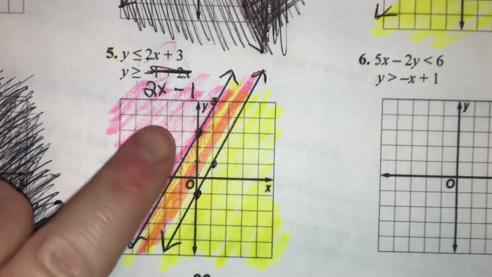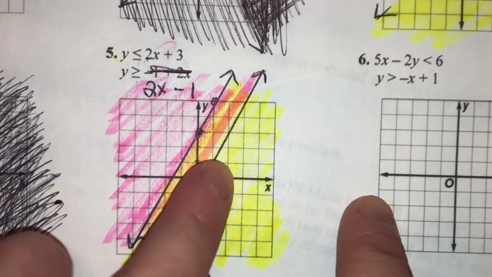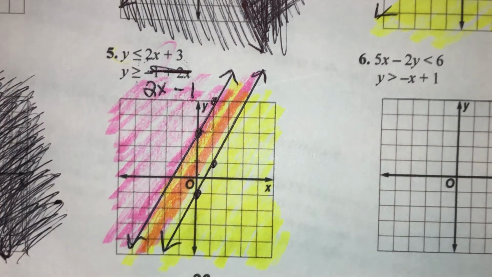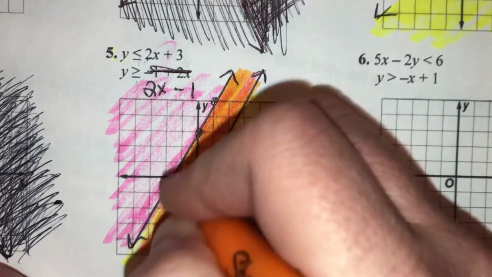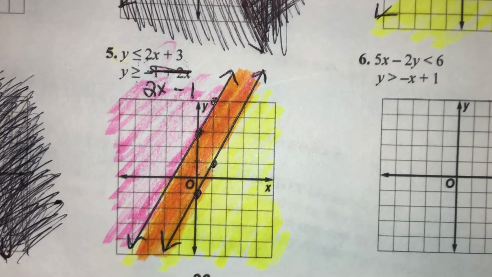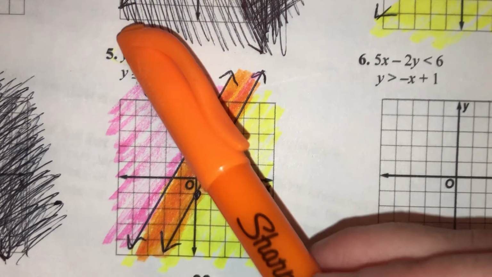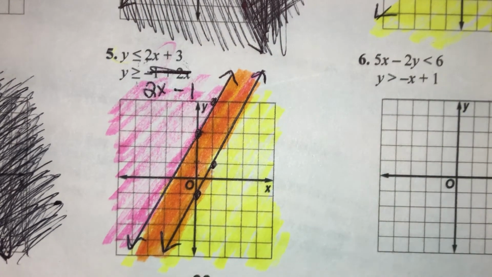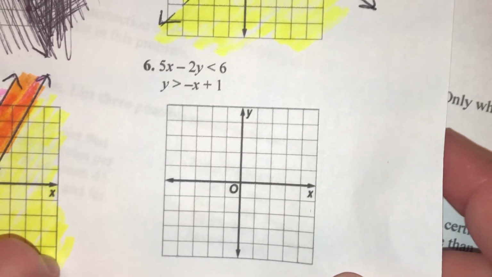Okay, so for the top line, I shaded everything down. For the bottom, for this right line here, I shaded everything up. So they overlap in between. Make sure you make that clear. This region is all the ordered pairs that solve both inequalities. Okay, and last one, I hope this is making sense for you guys.